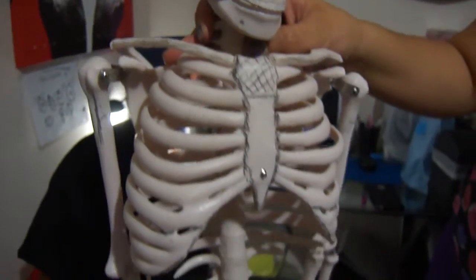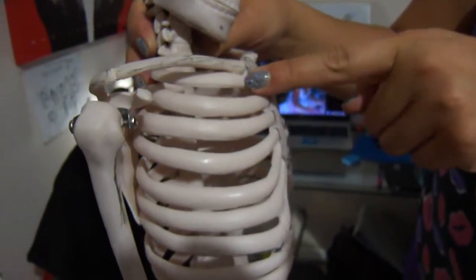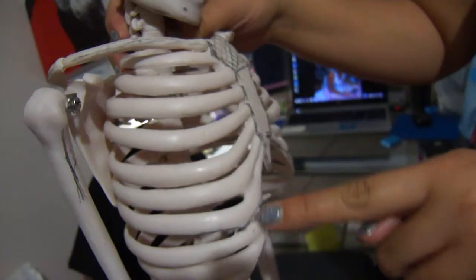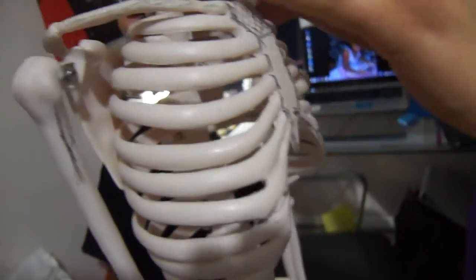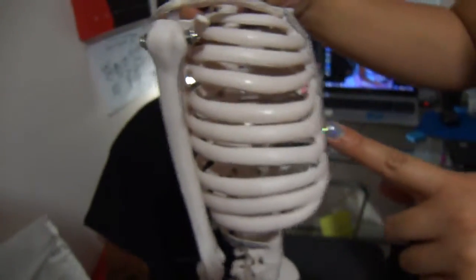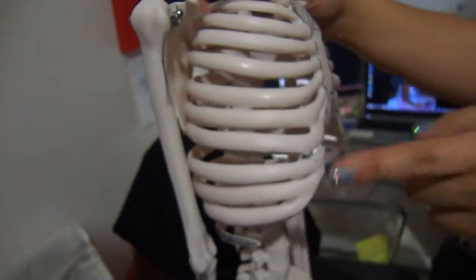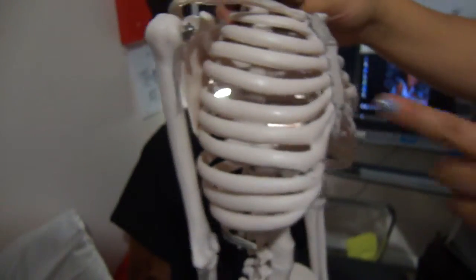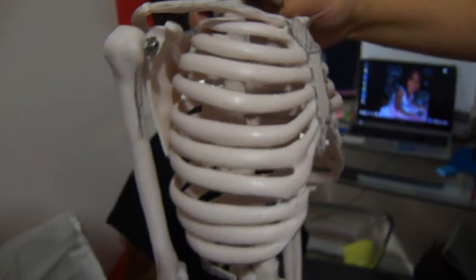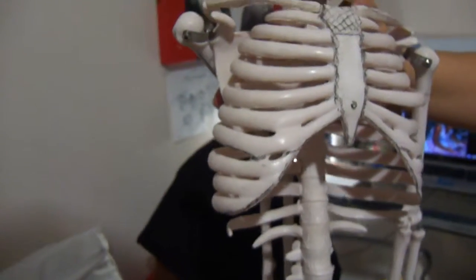Okay, now we have our ribs. It says to point out the true ribs. The true ribs would be this one starting down to about right here where I drew this line. They're true ribs because they're actually attached to the sternum. Then the false ribs would be these 3 down because they're attached to the true ribs, not to the actual sternum. Then you have the floating ribs, and that would be these right here. That'd be the floating ribs.